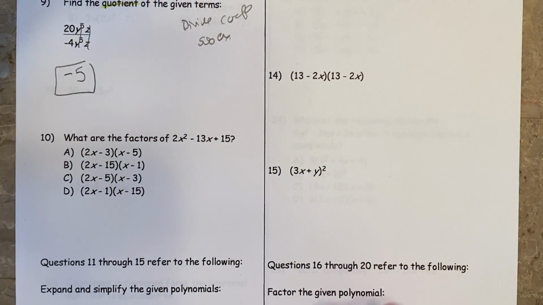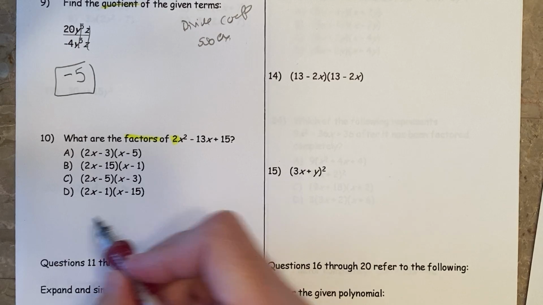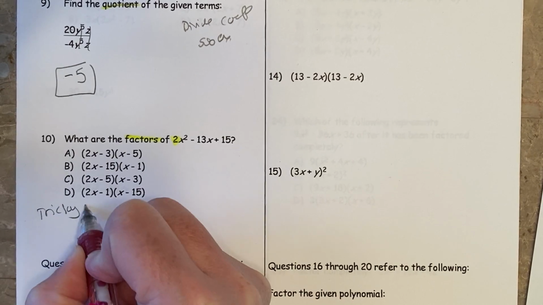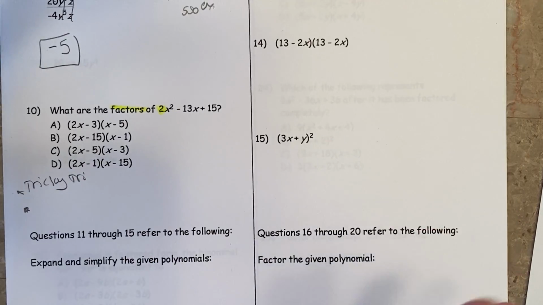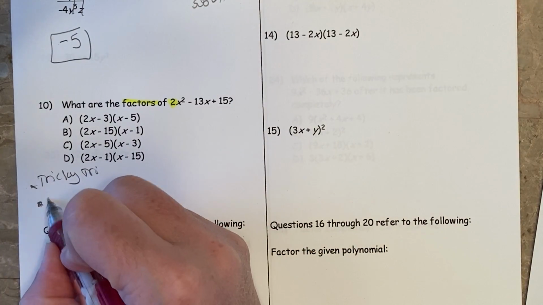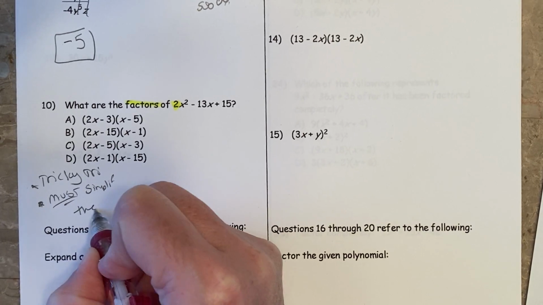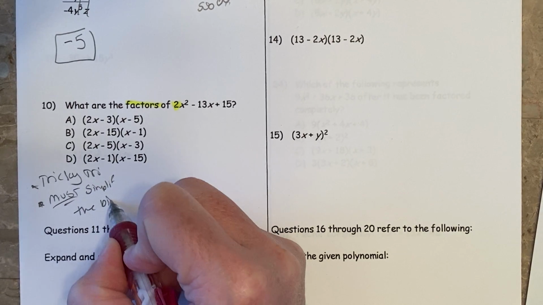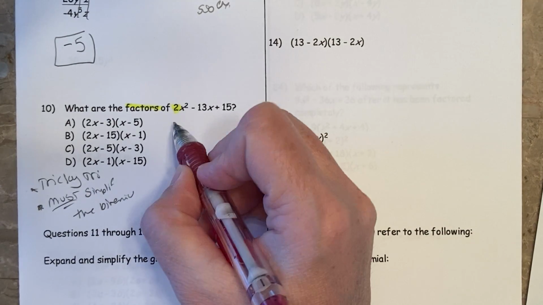All right, number 10. So we are going to factors. Now we're going to go to factoring. And because this is 2x squared, this one's going to be tricky try. Okay, and I know I taught you the new grouping way, so you're more than welcome to do the grouping way. I'm going to stick with tricky trinomials. This must simplify the binomials. Up to you if you want to continue with the other way though.